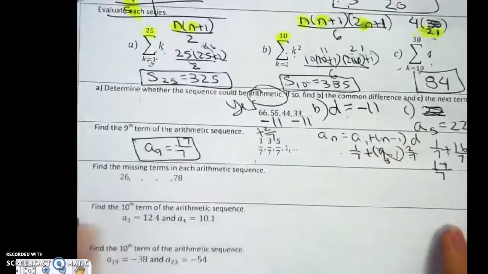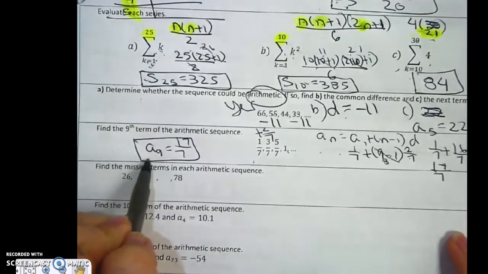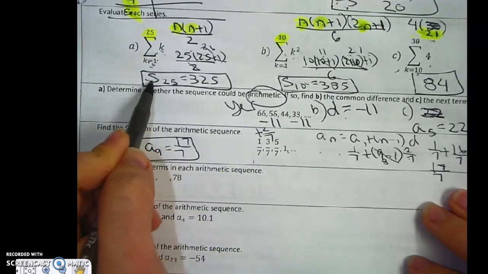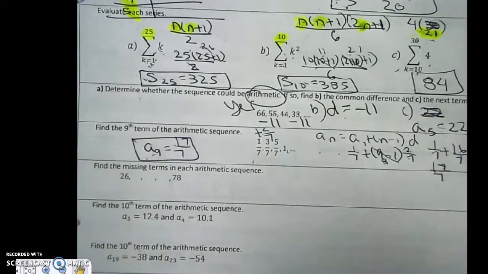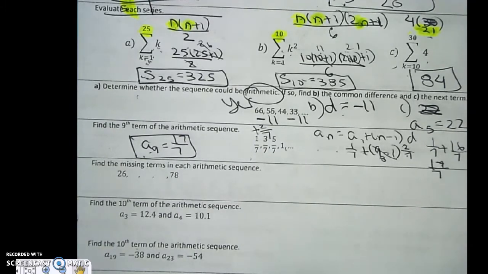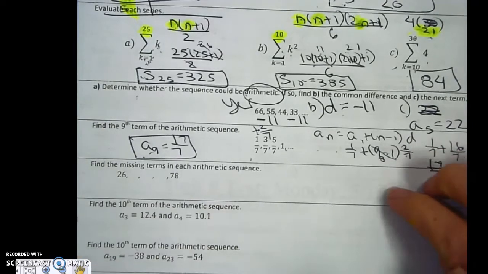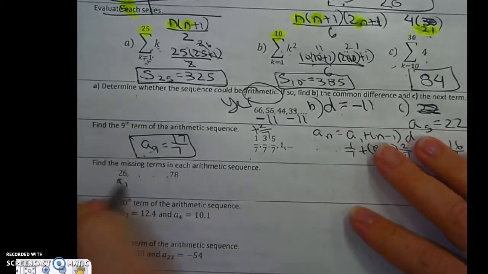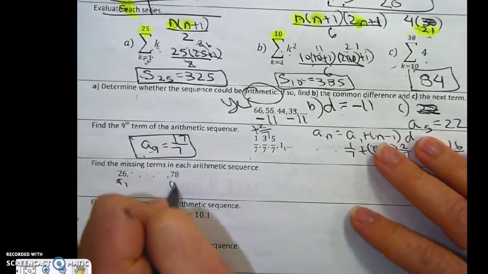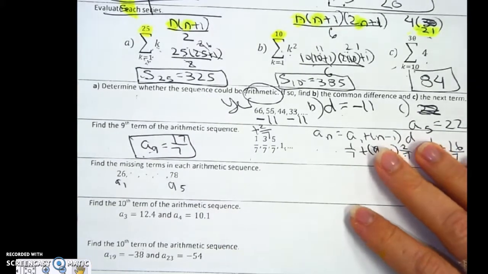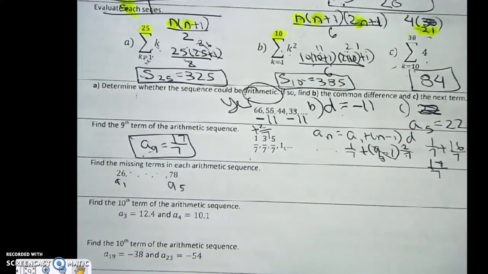And I want to be clear. When do you use S? When do you use A? You use S when I'm asking you to find the sum. You use A when I want a certain term in the sequence or I want a formula. Okay? Missing terms. You could obviously do guess and check, but you need to show me that you did not do guess and check, but you can guess and check to make sure you're good to go.